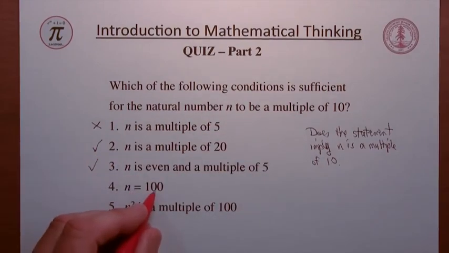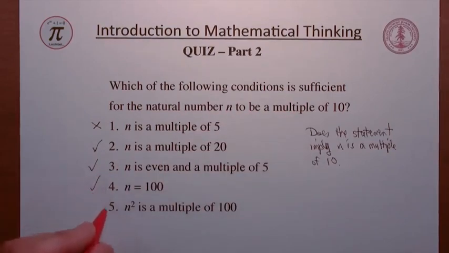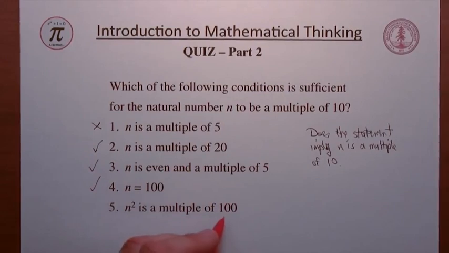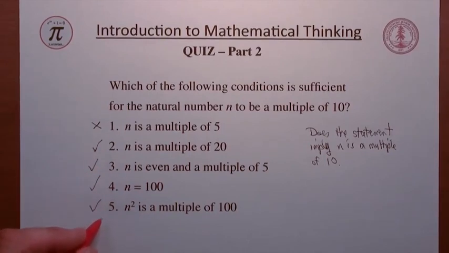If n is 100, does that imply that it's a multiple of 10? Yes. If n squared is a multiple of 100, does that imply it's a multiple of 10? Yes. So in this case, 2, 3, 4 and 5 are the correct answers. They're all sufficient for n being a multiple of 10.